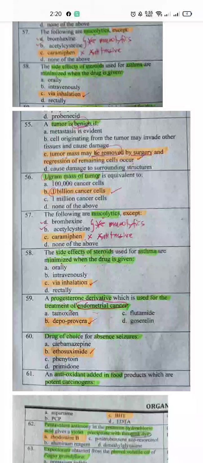So, to minimize the side effects of your corticosteroids, they have to give the drug via inhalation. If these corticosteroids are given orally and intravenously for long-term therapy, the side effects are osteoporosis, increased risk of infection, increased appetite, hypertension, edema, peptic ulcer, euphoria, and even psychosis.